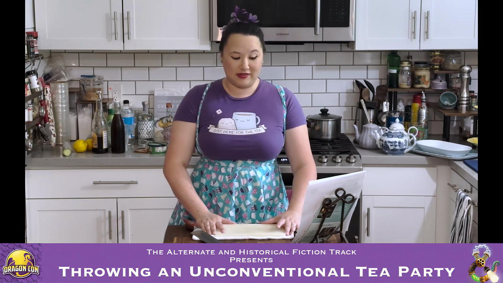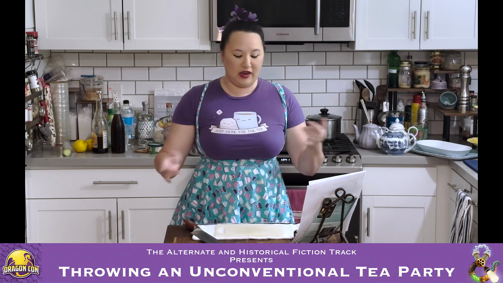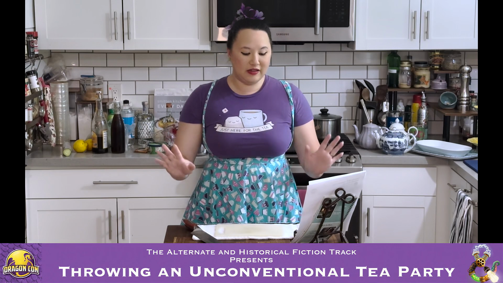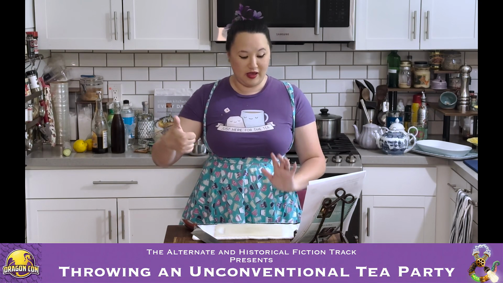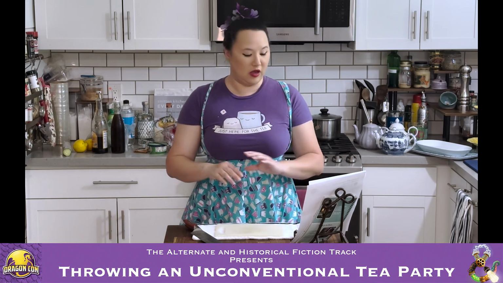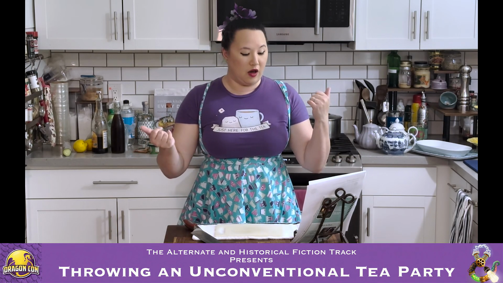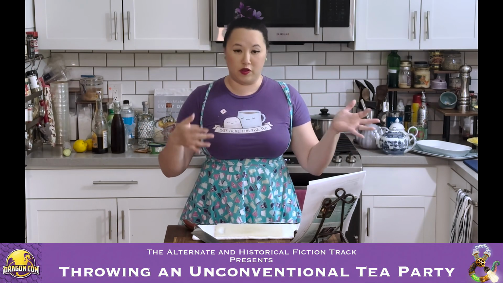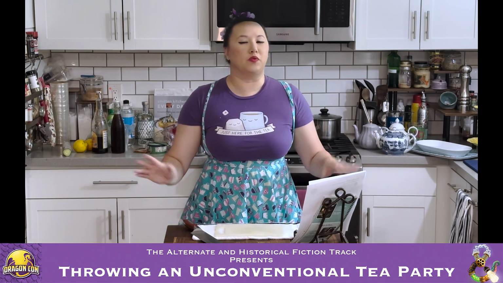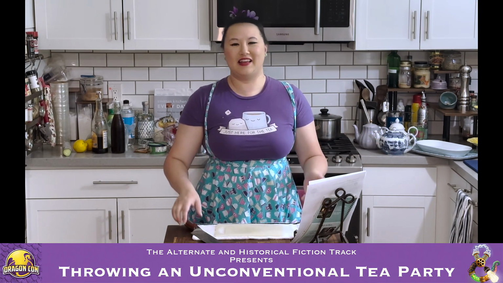Now that we've got our theme decided, we need to plan our menu. Since we're hosting an afternoon tea, I need sandwiches, I need scones, and I need something sweet. Etiquette demands that our sandwiches be crustless and not overfilled, and traditionally they would be cut into fingers. So my sandwiches are going to be a smoked salmon sandwich, which I'll make for the party a little bit later. And right now we're going to make a cucumber sandwich together, which is a super quintessential, typical afternoon tea kind of sandwich.